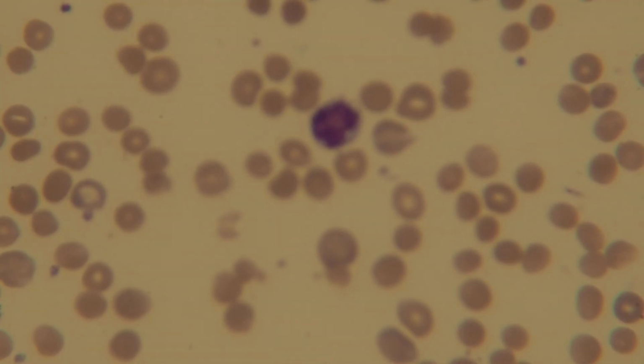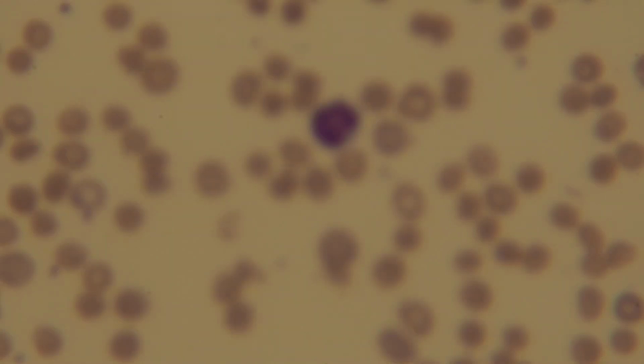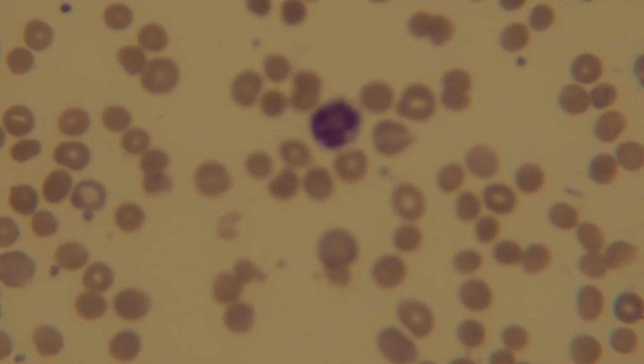It's a monocyte, it's just folded in there. I'm trying to see if you guys can see it. It is folded in itself. It does have some vacuoles at about 1 to 2 o'clock.